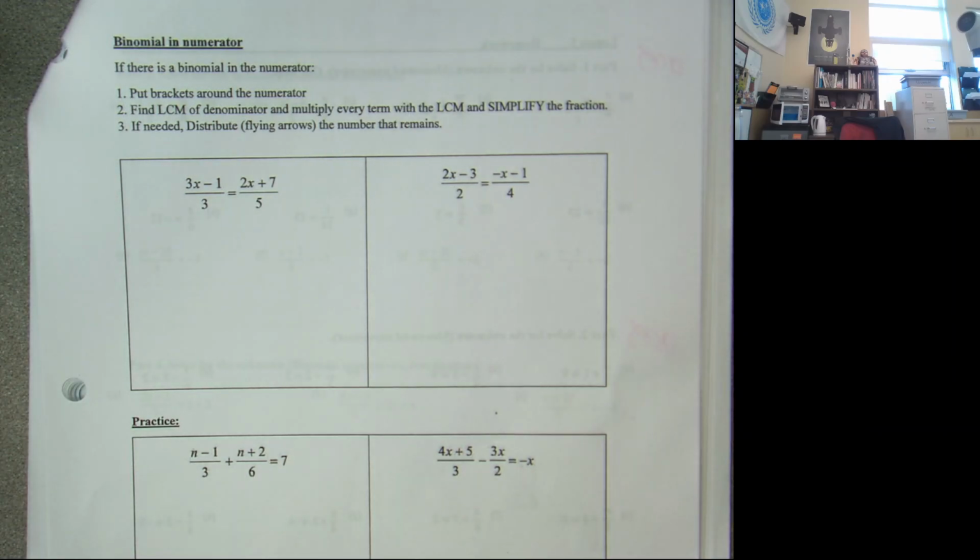So let's look at binomial numerators. Scarlett, did you get Noel's calculator? No. Come on!